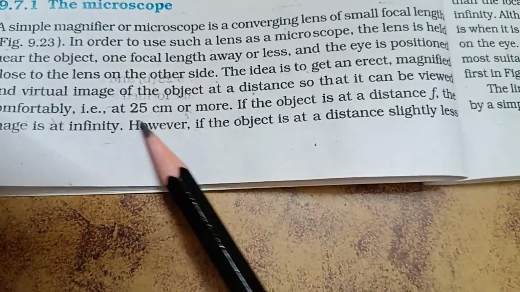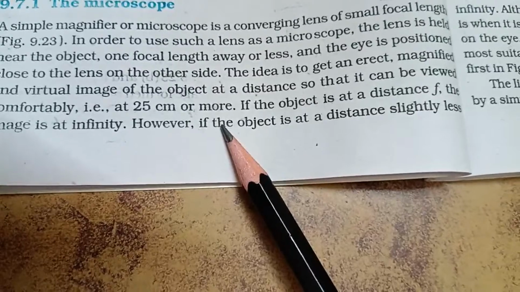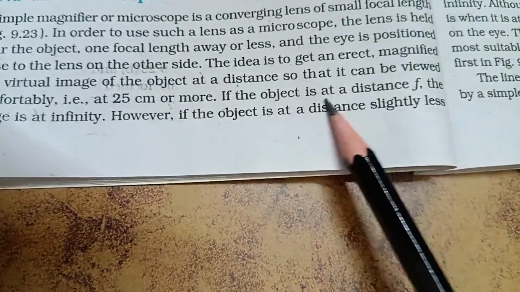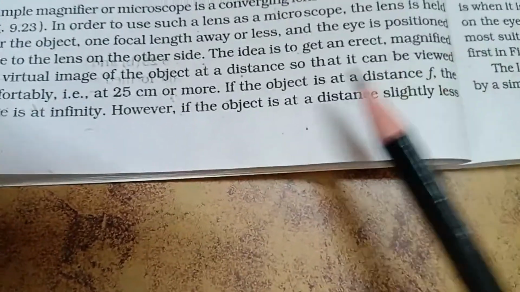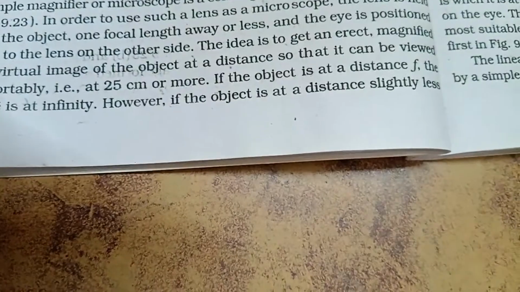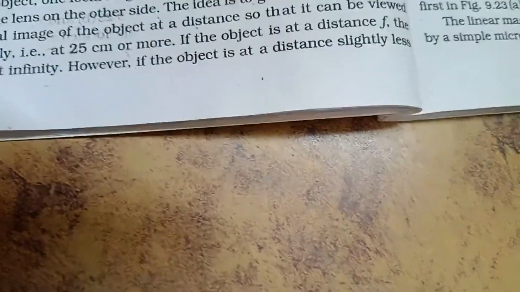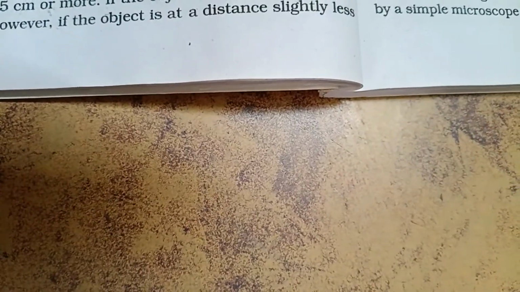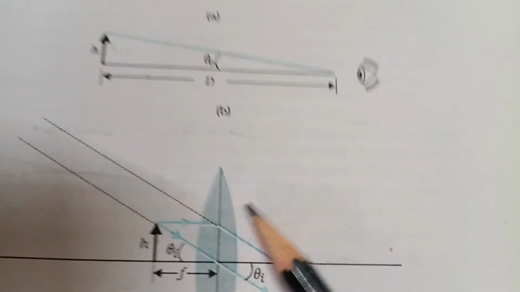That is, at 25 centimeters or more. If the object is at a distance f, the image is at infinity. However, if the object is at a distance slightly less, and this is the figure, one by one we will see.